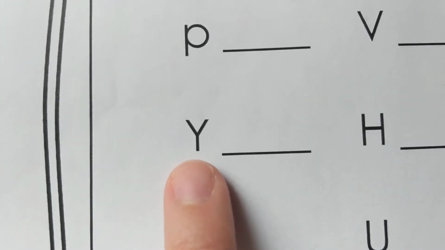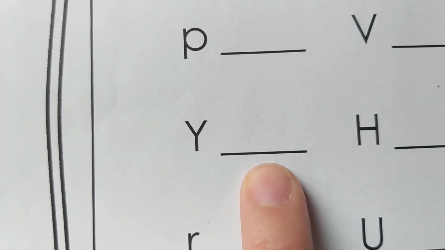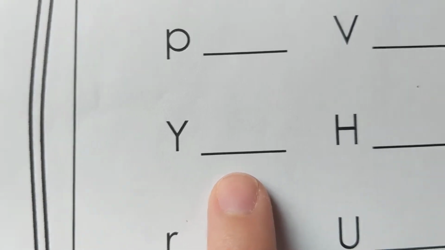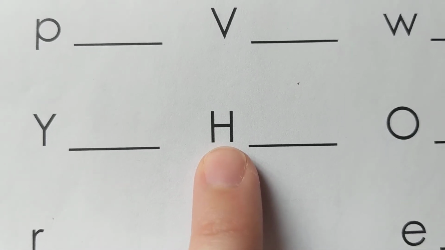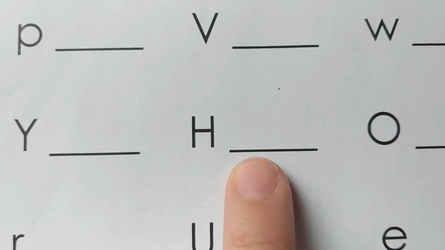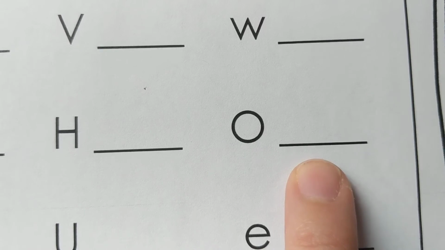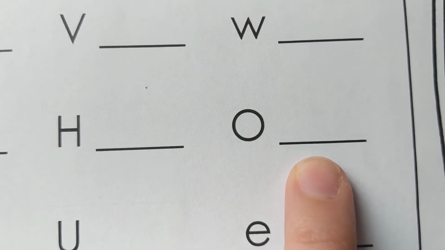They gave you a capital Y. You need to write a lowercase y. Remember, a lowercase y goes below the line into the ground. They gave you a capital H. You need to write a lowercase h. They gave you a capital O. You need to write a lowercase o. Make sure it's smaller than that O.